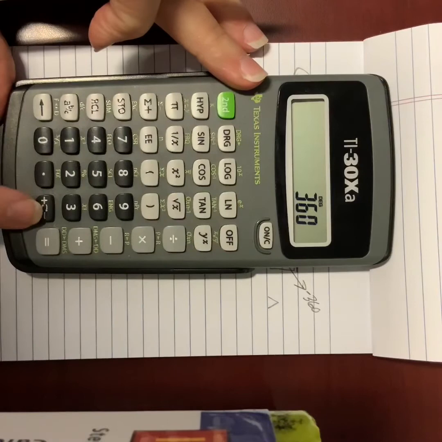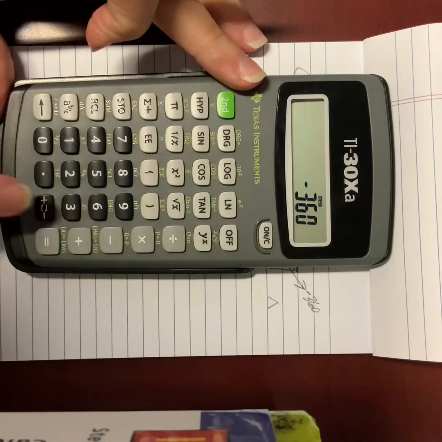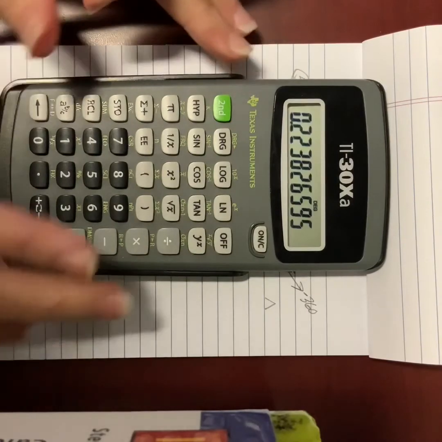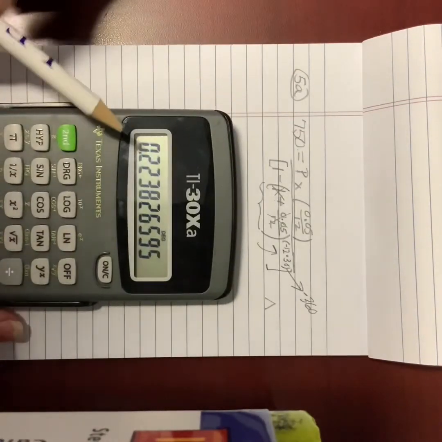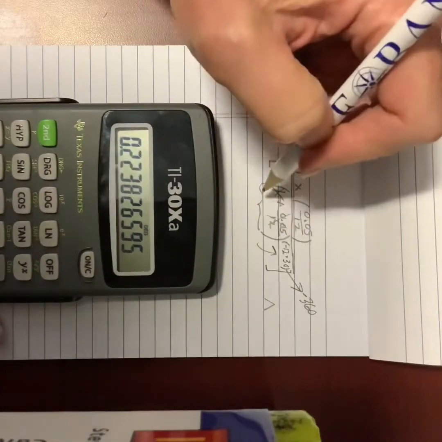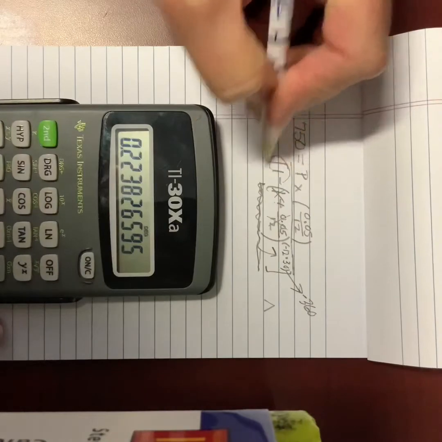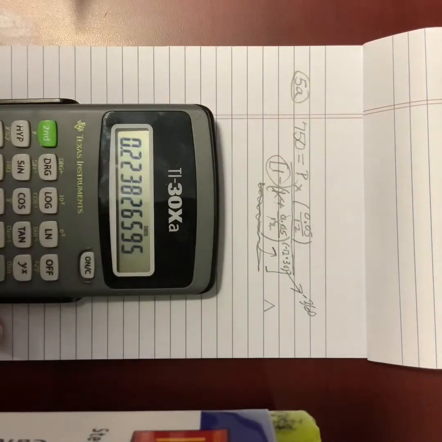Okay. All right, now I want to type in 360, but it needs to be negative, so I go to the bottom of my calculator. This is changing signs from positive to negative. Don't ever use a subtraction there. Always use this one. So that gives me 0.2238. So this decimal that I have in my calculator represents all of this, all the way out. I still need to put 1 minus that number.